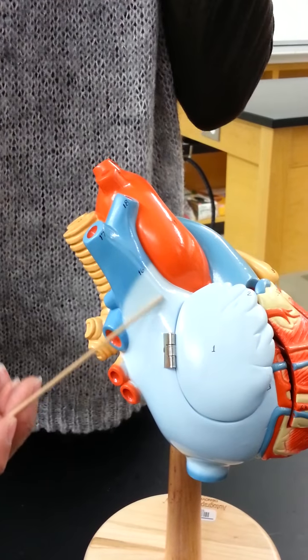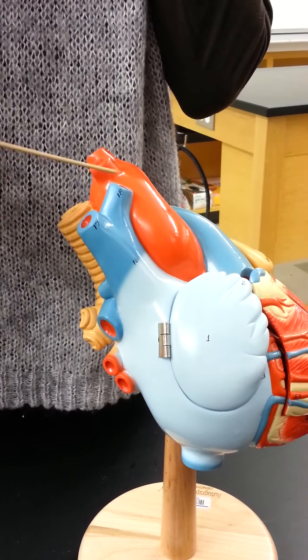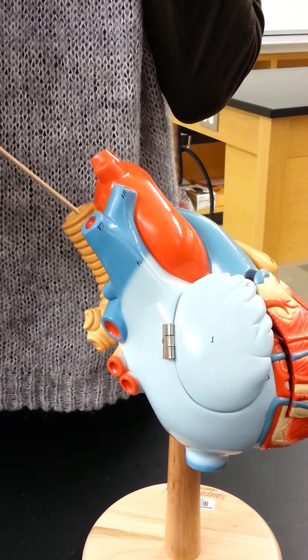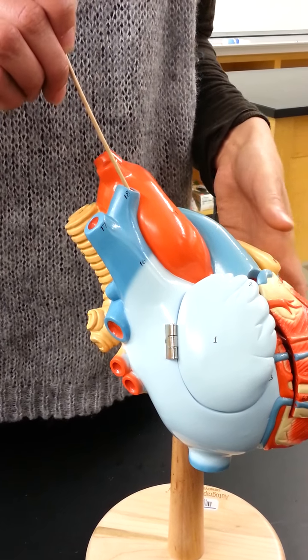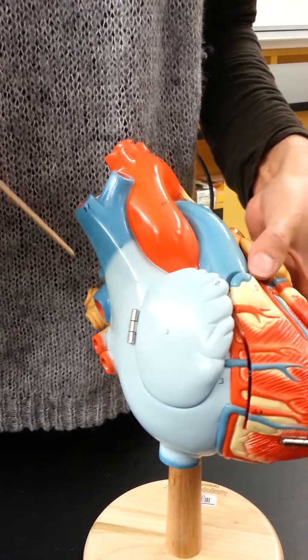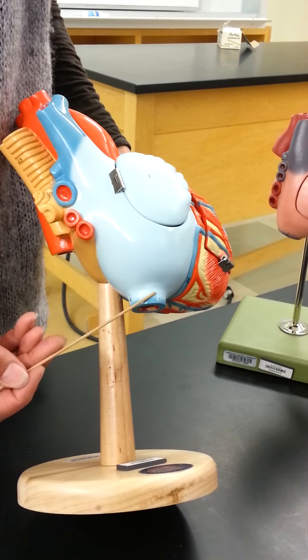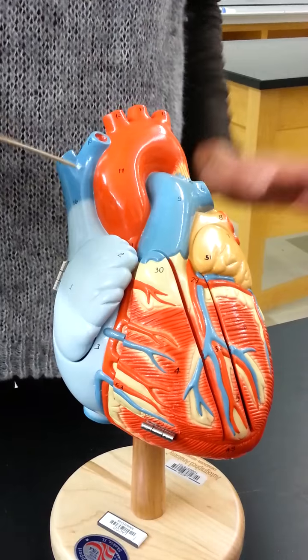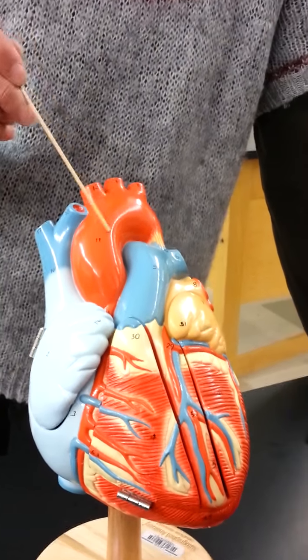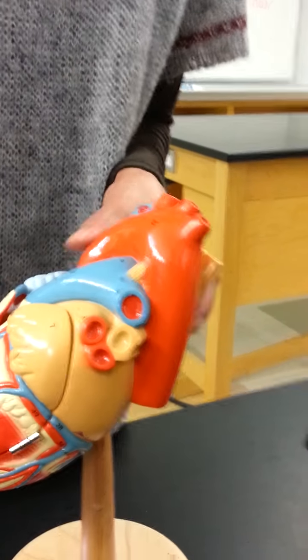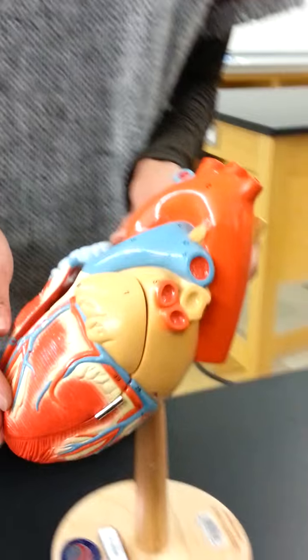Okay, so then on the heart itself, we have really big blood vessels, right? So this is our superior vena cava. What drains into the superior vena cava are the right brachiocephalic vein and the left brachiocephalic vein. Then we have also the inferior vena cava here. And then we have the aorta, right? So we have the ascending aorta, we have the aortic arch, and we have the descending aorta.